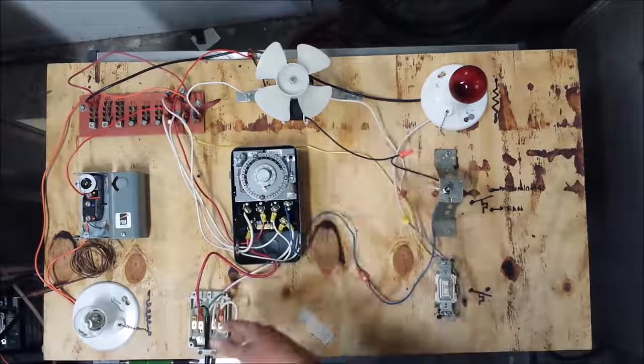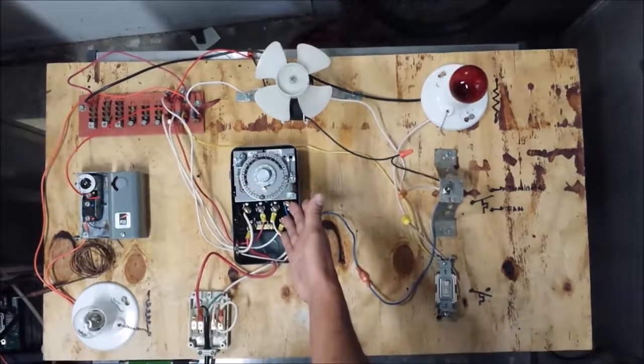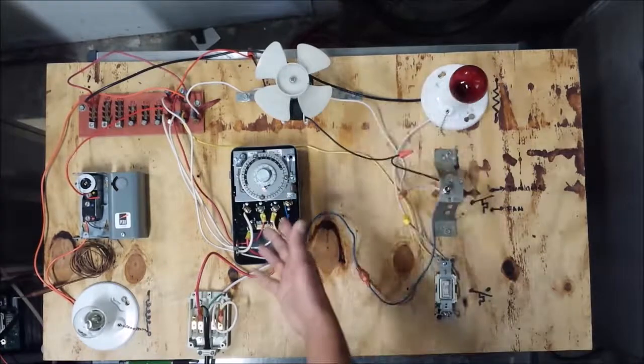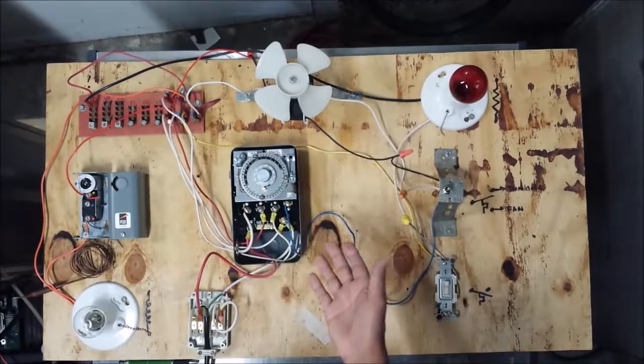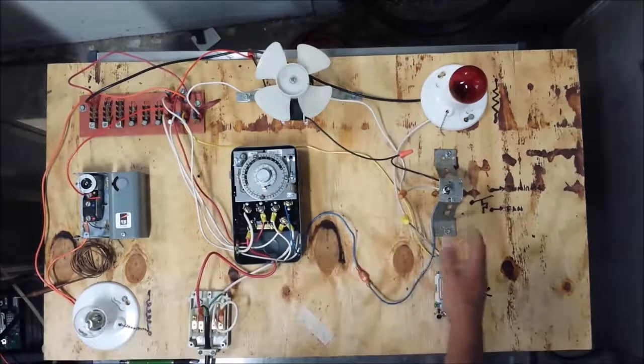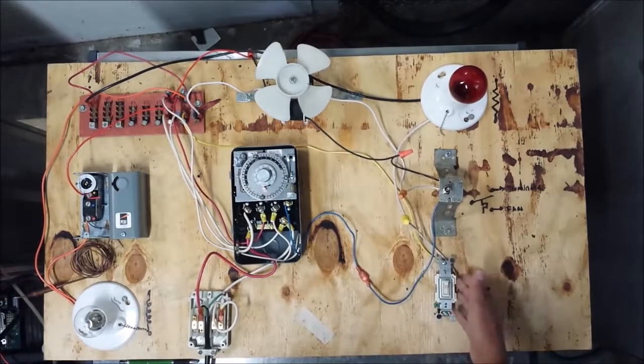Let's just say, for example, the defrost clock gets stuck in defrost and it just doesn't work and the heaters stay energized. Well, we need a safety control to take that out of the circuit. So we have our heater limit control.